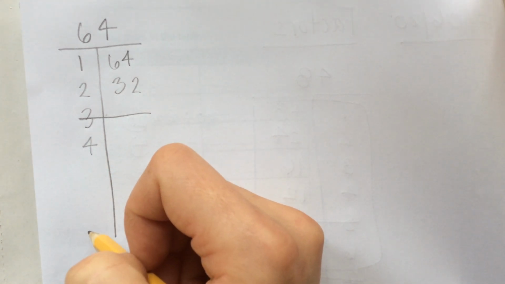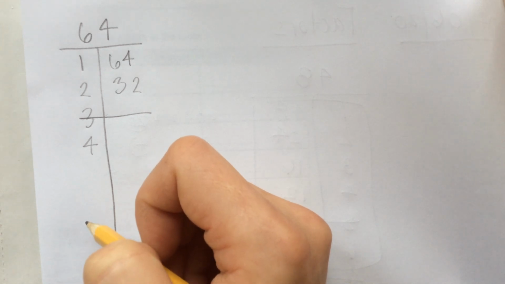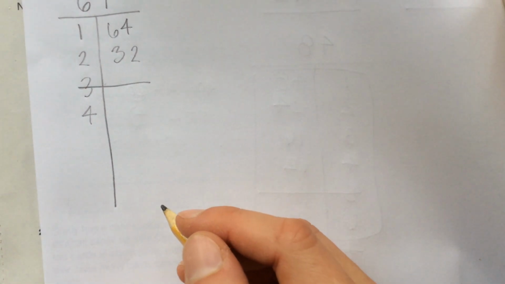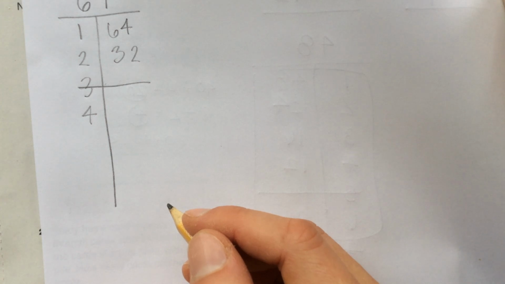Let's do 4. What would be the fastest way here? 4 times 12 is 48. 48 plus 3, 51. Plus 3, 54. Plus 3, 57. Plus 3, 60.